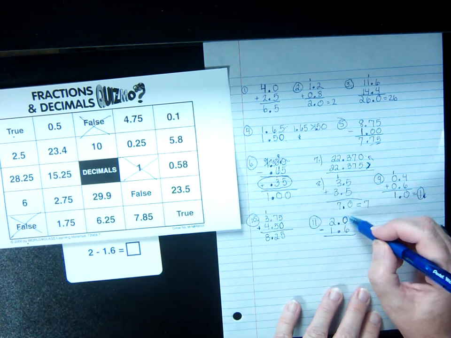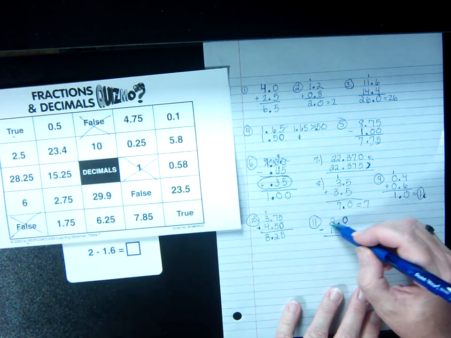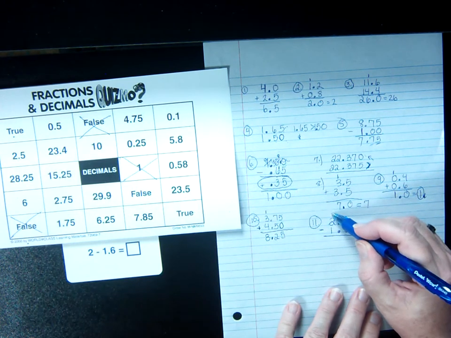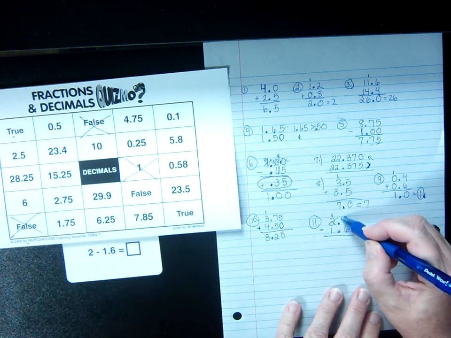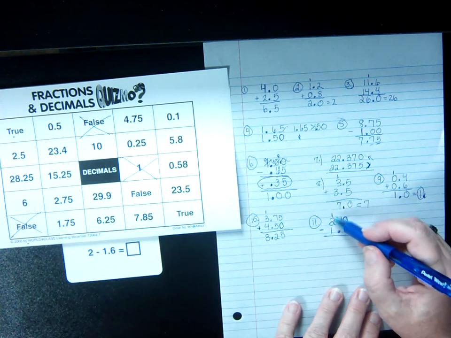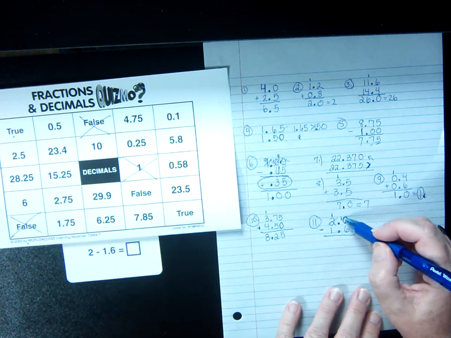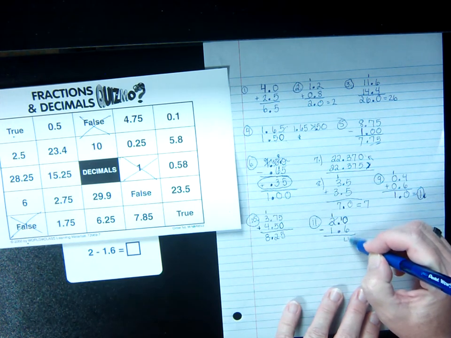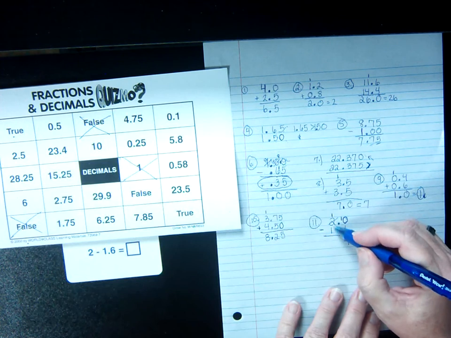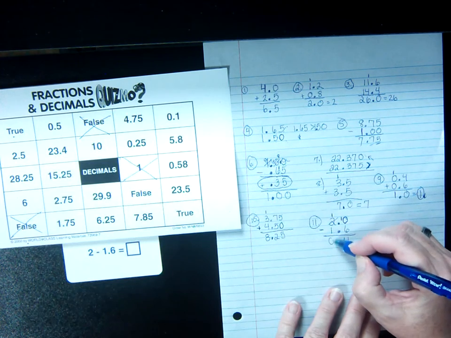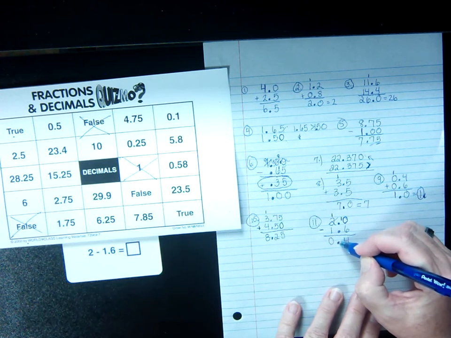Well, 0 minus 6. I need to borrow 1 from my 2 and bring that over here and make this 10. So I'm actually borrowing a tens place. So I'm going to bring this over here. 10 minus 6 is now 4. And 1 minus 1 is 0. So I have 0 4/10.